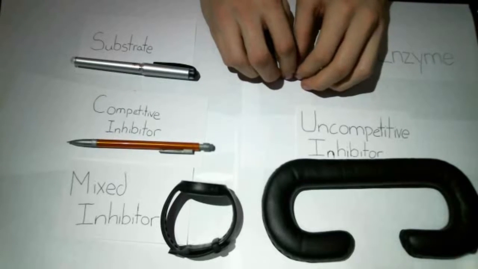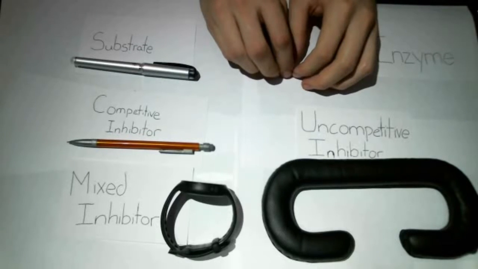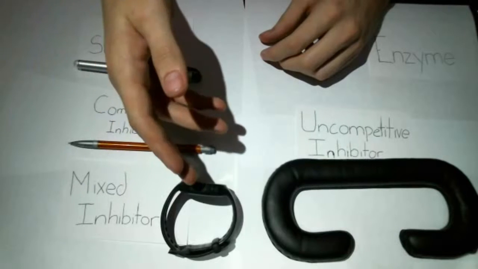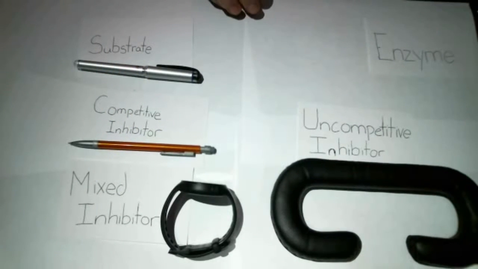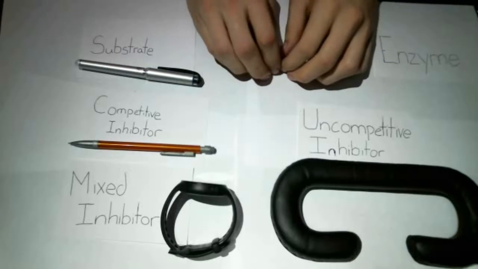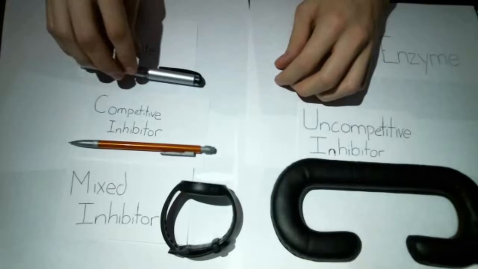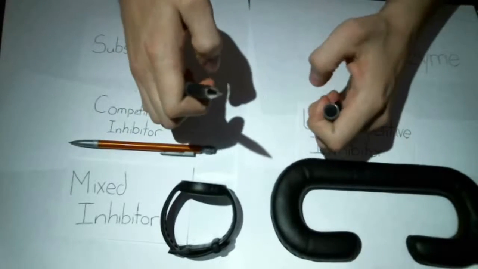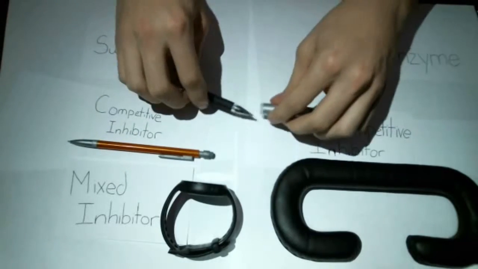Hello, today I'm going to explain different types of irreversible inhibition using my hands, a pen, pencil, watch, and a face mask taken from some ski goggles. Now, let's say that my hands are an enzyme, and we'll call it capase because it takes the substrate, this pen here, and decaps it, and we have our products like this, and the active site are my fingers.